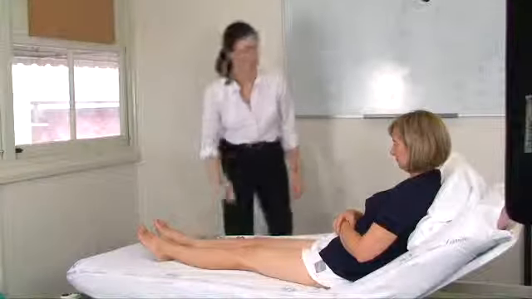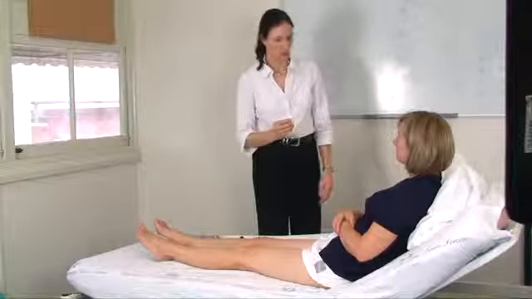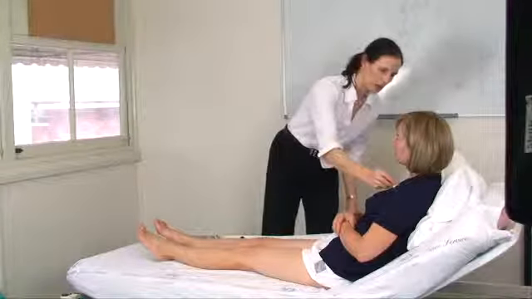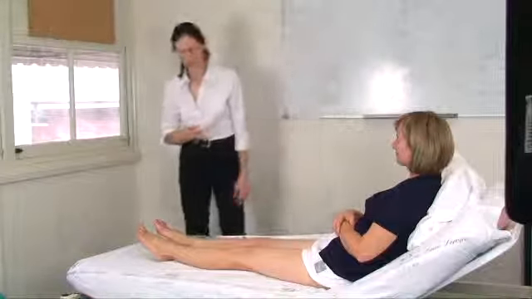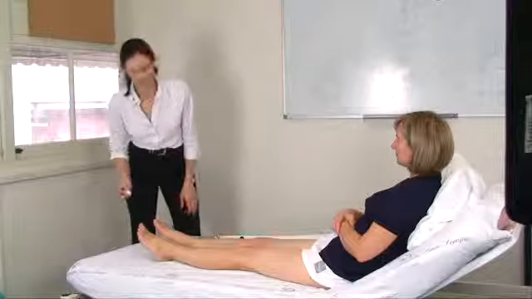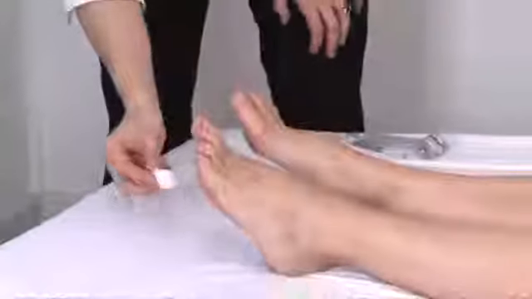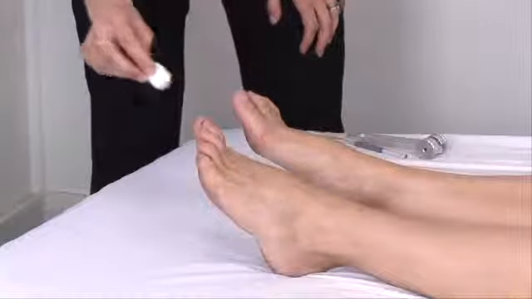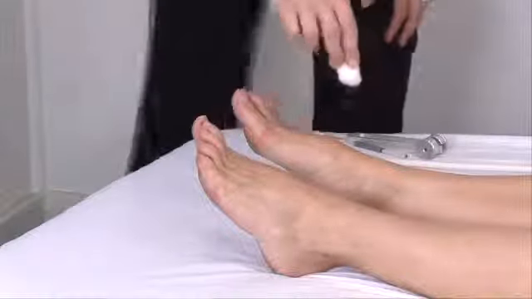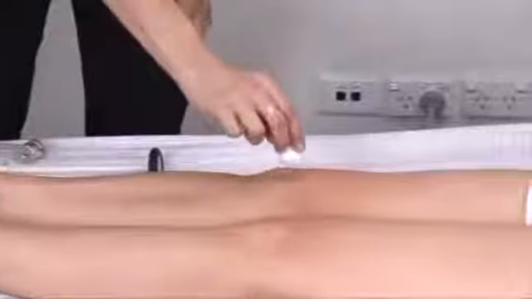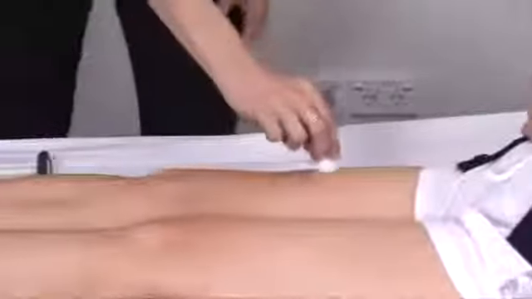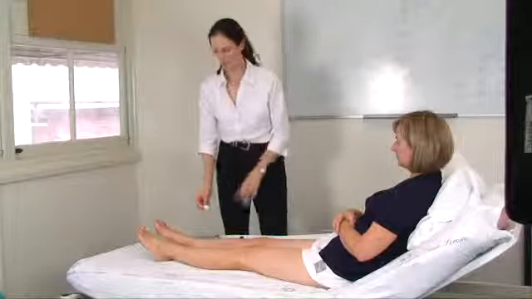So in terms of checking sensation now, I'm going to just touch you, just a very light touch with a piece of cotton wool. And I'll get you now to close your eyes, and just each time I touch you, just to say yes. Yes. Yes. Yes. And so just checking dermatomally there, it all appears to be normal.